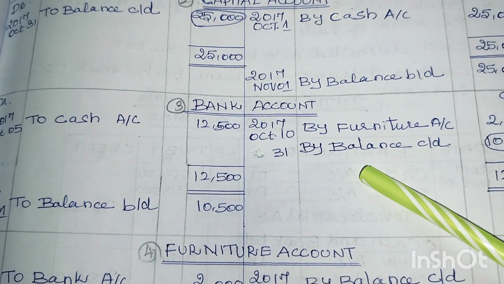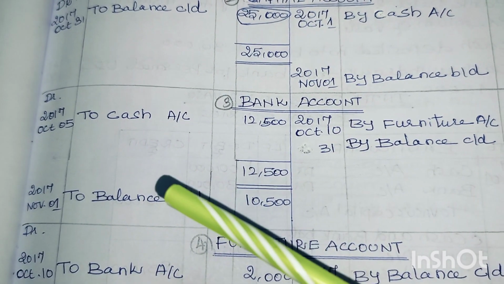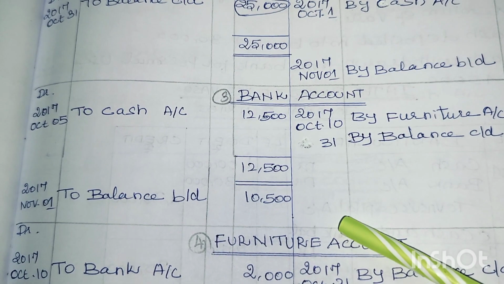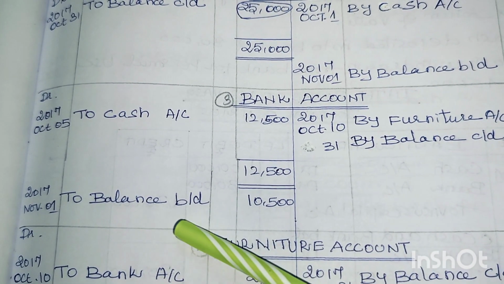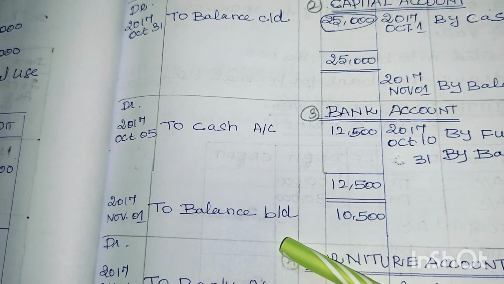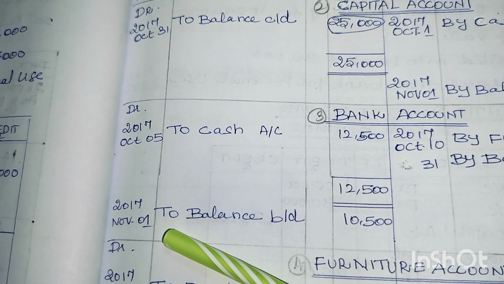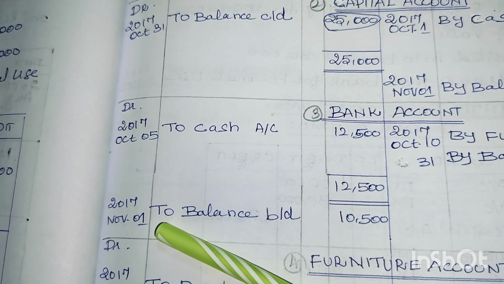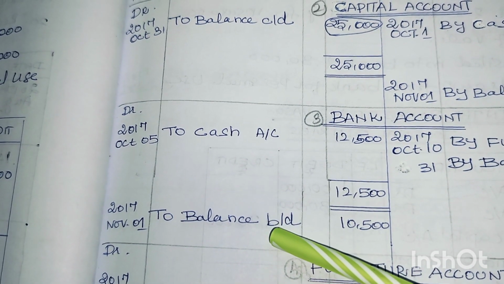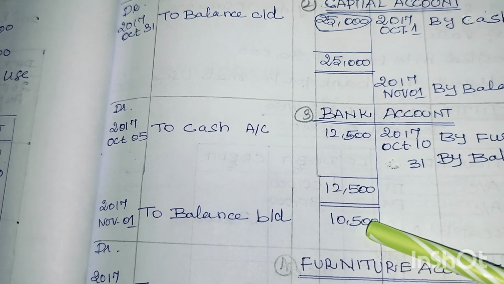Then the difference value has to be brought down to the opposite side, entered below the total. The balance brought down is entered in the particular column against the difference, and in the date column the first day of the next accounting period is entered, that is November 1. By balance brought down means the opening balance of the bank account, rupees 10,500.